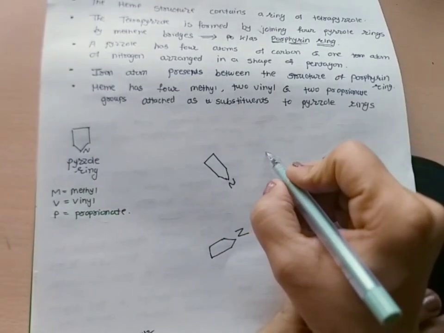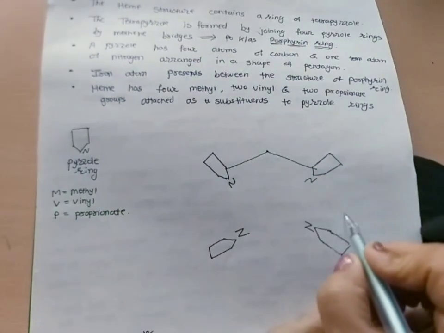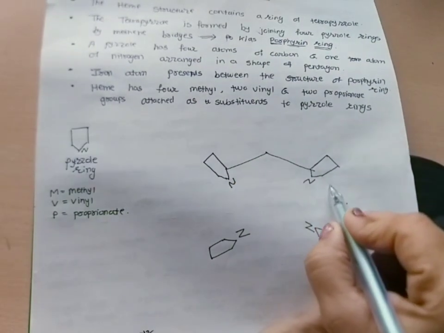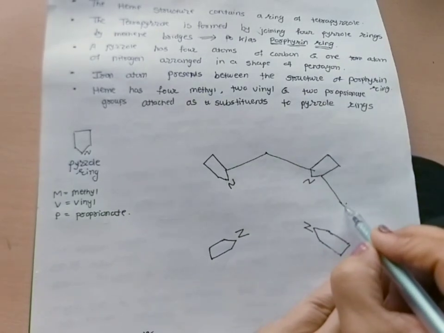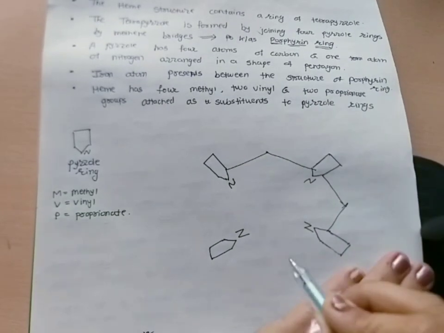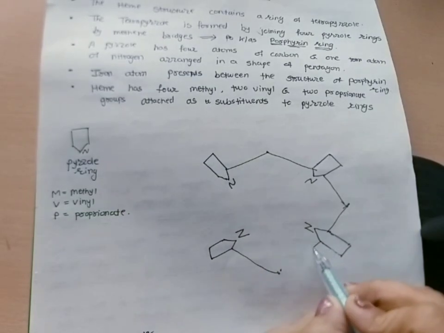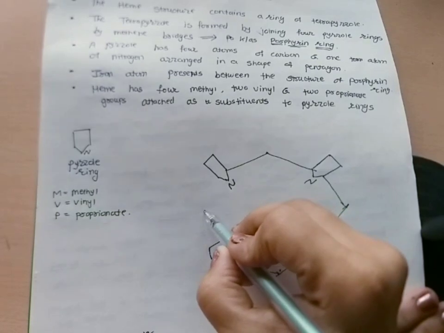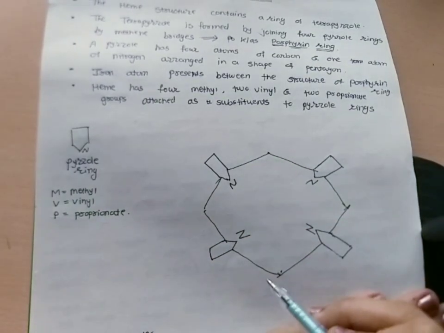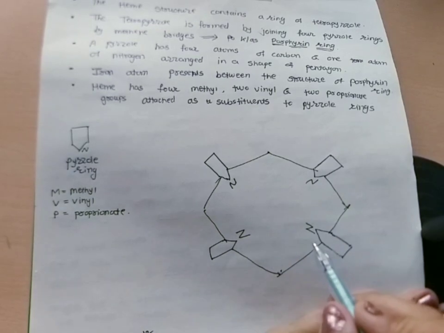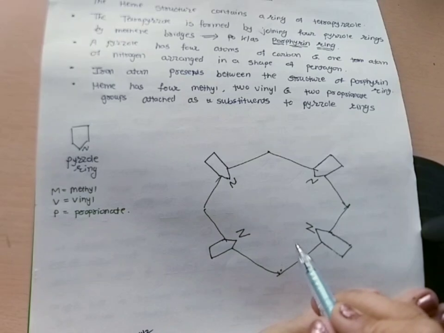So first we will form a bond here, and later we will see the position of the double bonds. First we will make all the bonds for the methane bridges. So this is how all 4 pyrrole rings are joined to each other through carbons. Now we will see the position of the double bonds.